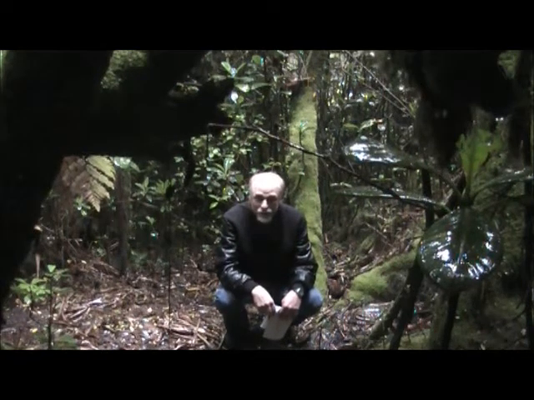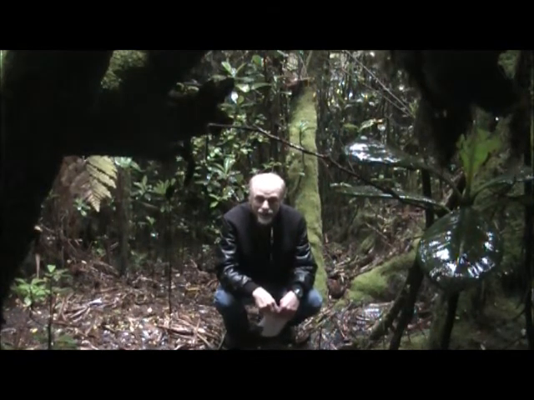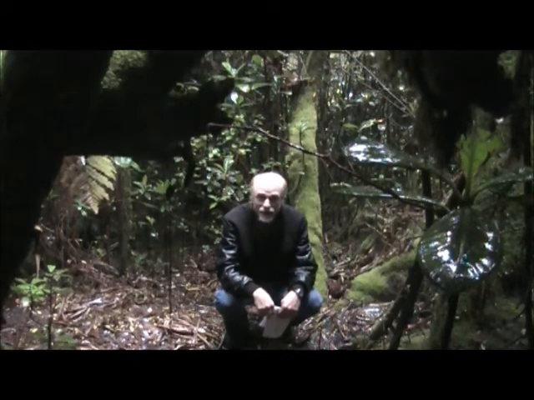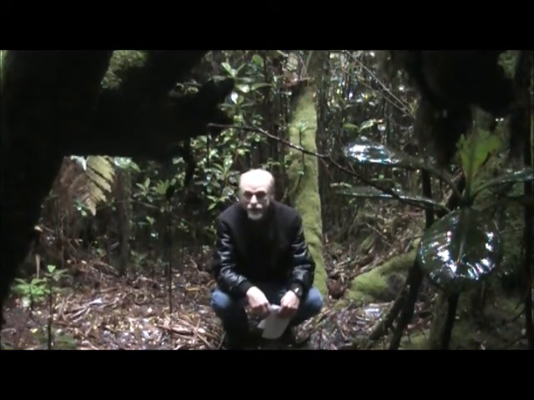Well, I kind of hoped to show you a steaming caldera in a big, cool volcano, but instead I'm sort of hiding out in the forest trying to find a place where I don't get rained on too much.